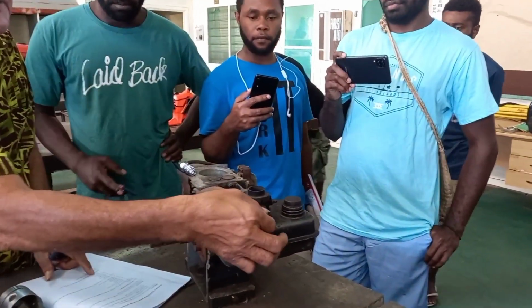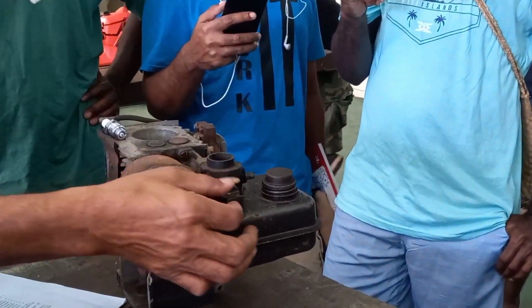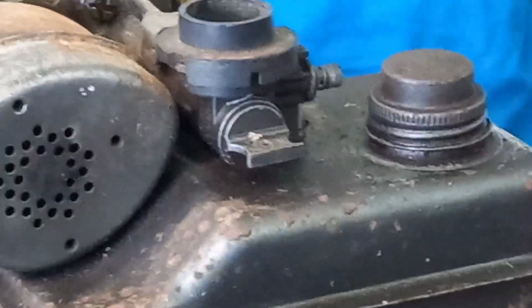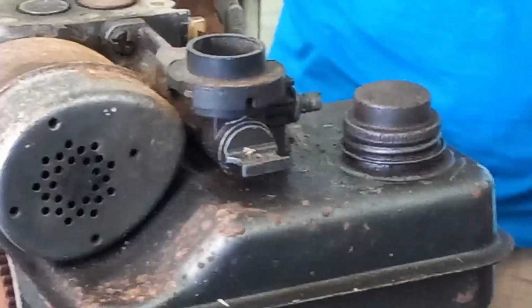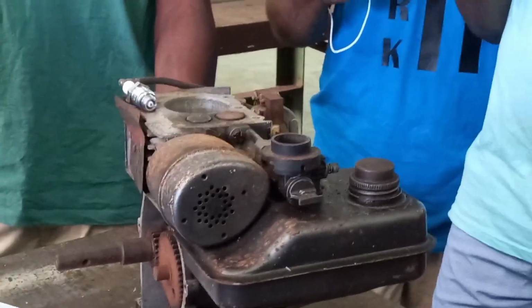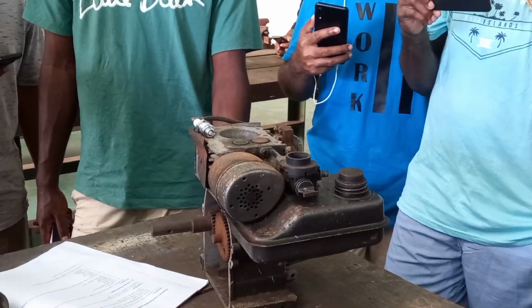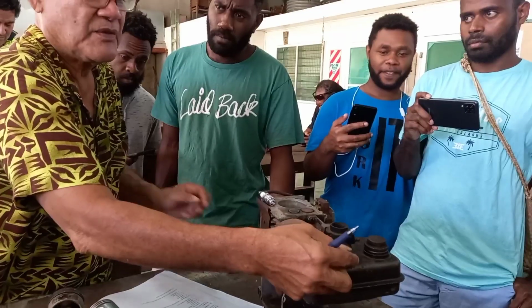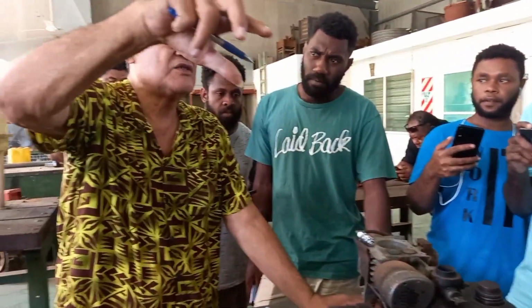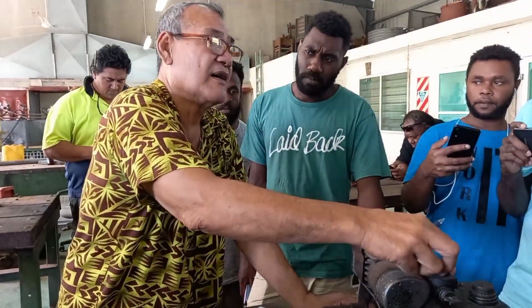This is the choke. Anybody know what the choke is? Explain the use of the choke. When you pull it out, you open the air.